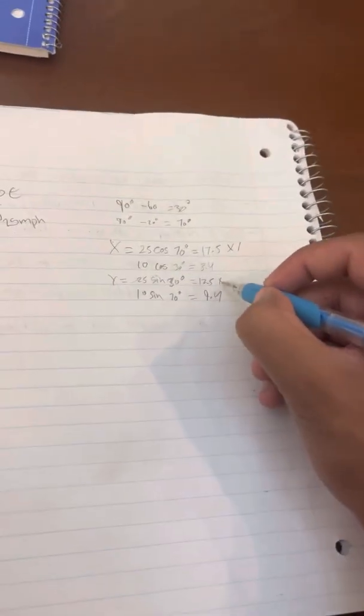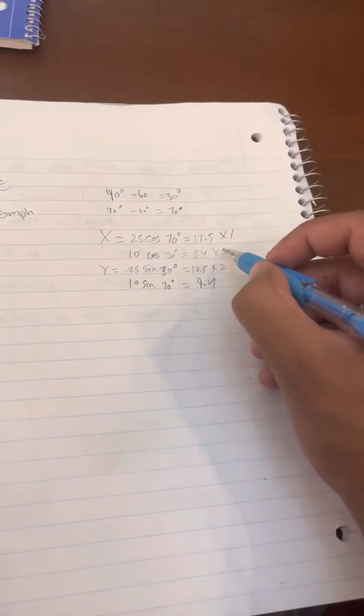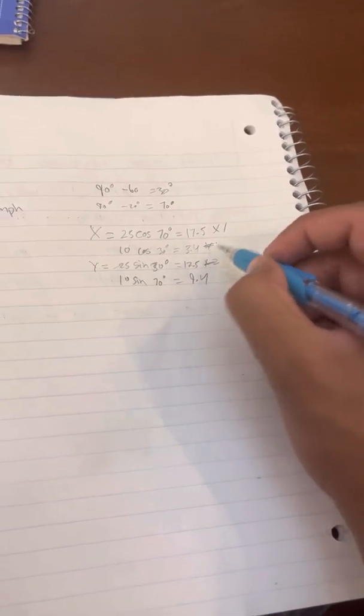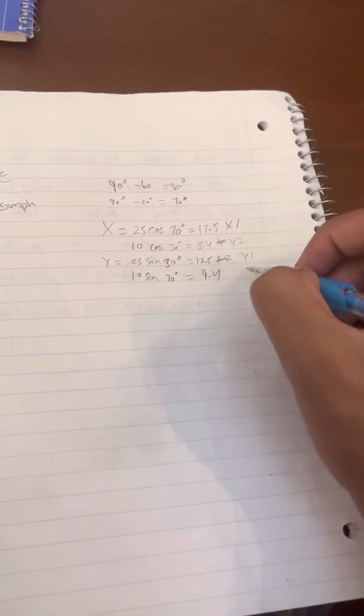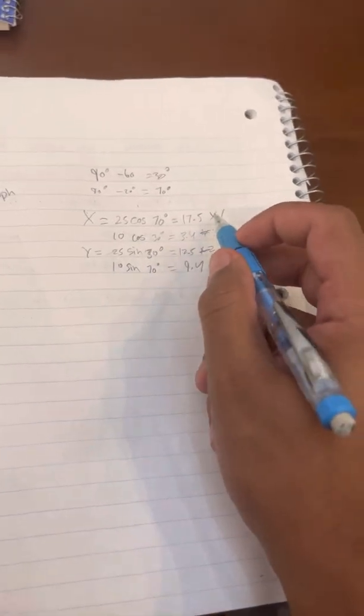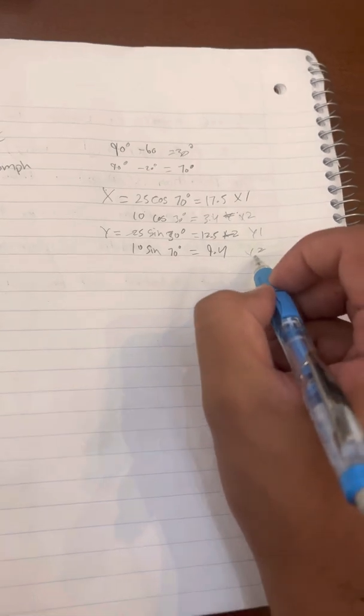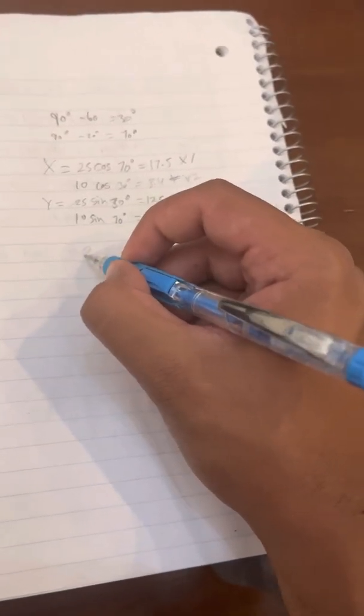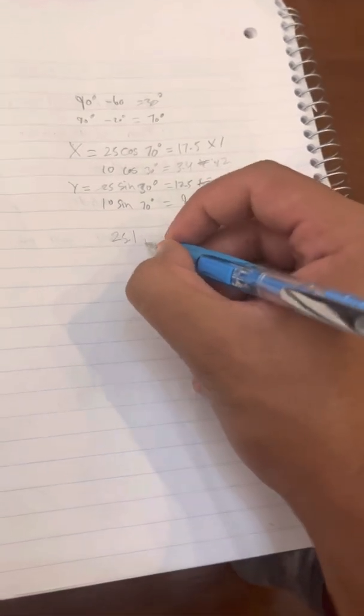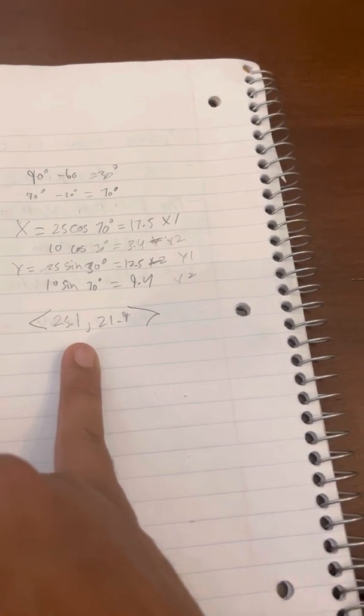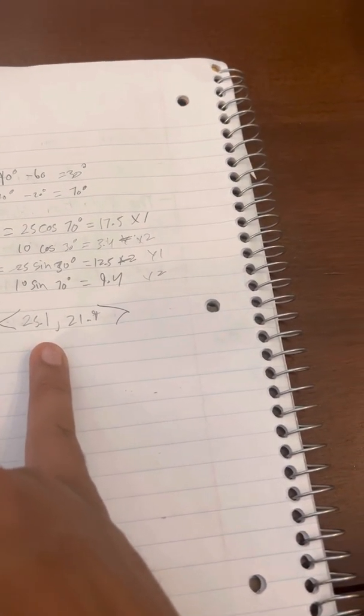After we get our x1, which is this, this is our x2, this is y1. Oh wait, sorry, that's not right. This is x1, this is x2, y1, y2. After we do that, we have to add x1 to x2 and y1 to y2, and we get 25.1, 21.9. And now, since we have our new vector, we're going to use the Pythagorean theorem to find the new speed.